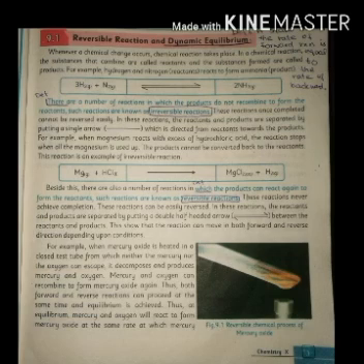Mercury and oxygen can combine again to form mercury oxide, because it is a reversible reaction. Thus, both forward and reverse reactions can proceed at the same time, and equilibrium is achieved.